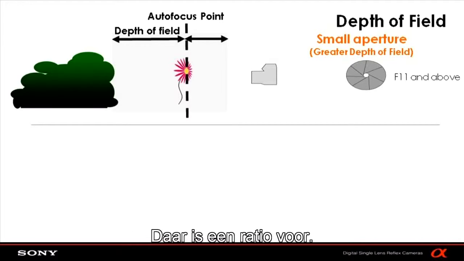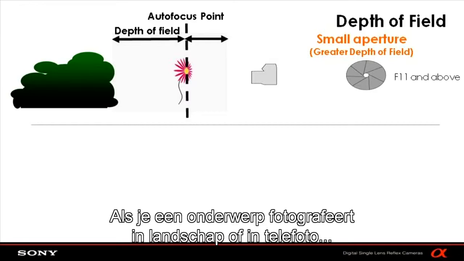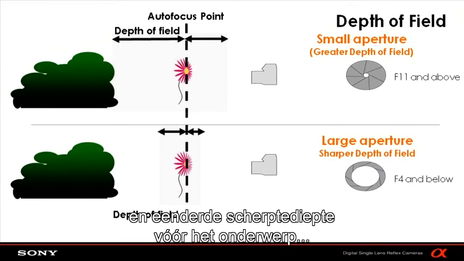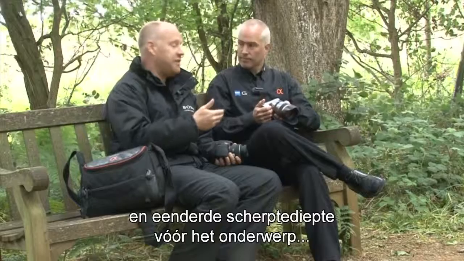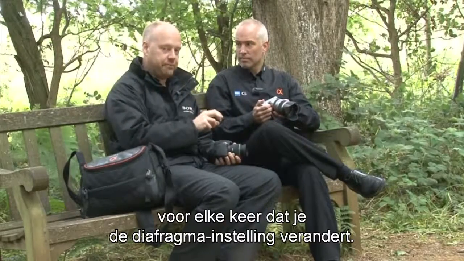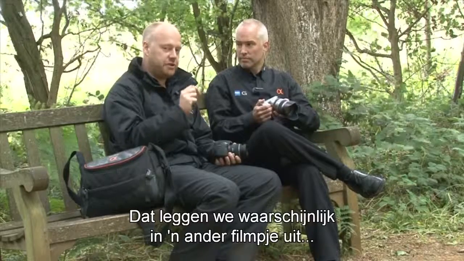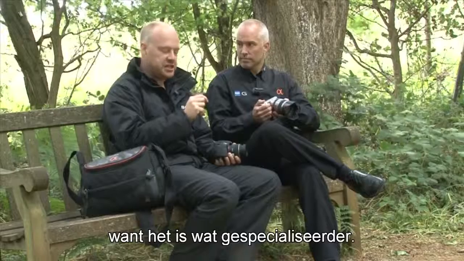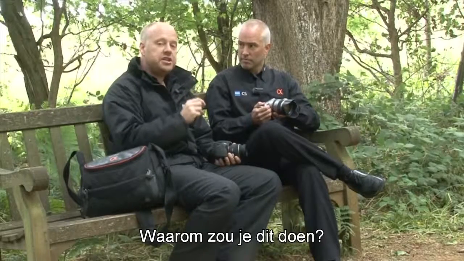There's a ratio for this. When you're photographing a subject in landscape or telephoto, there is going to be 2/3 of extra depth of field behind the subject. There's going to be 1/3 depth of field in front of the subject for every adjustment that you make with the aperture. That's slightly different in macro, and we'll probably do a different video for that to explain, because it's a bit more specialist. Now, why do you want to do this?